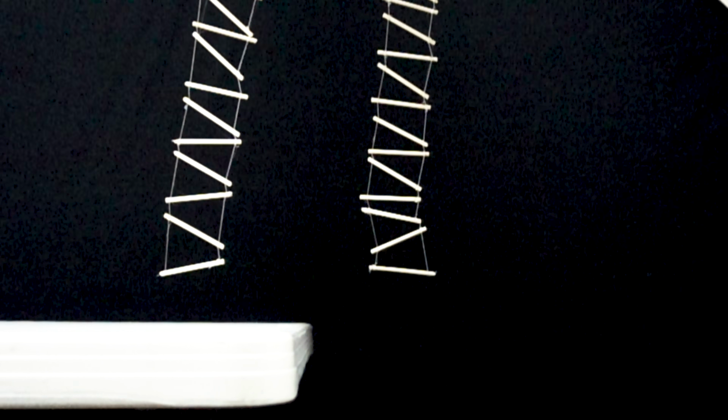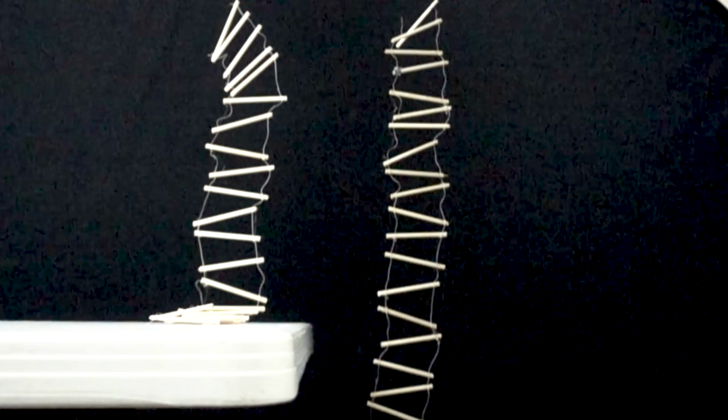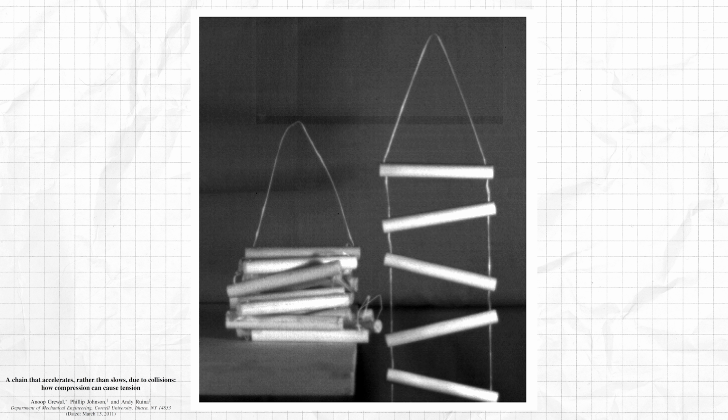Now let's get back to our experiment. Let's watch what happens when I release both of these chains at the same time, but the one on the left is going to hit the table on the way down. And we see that the one that hits the table gets pulled down a little faster than the one that doesn't hit the table. Now my glued together contraption wasn't very good here, but in 2011 researchers did this same thing in a much more precise setup, and they found the same result. When the tilted rod chain hit the table, it fell faster than it would have otherwise.